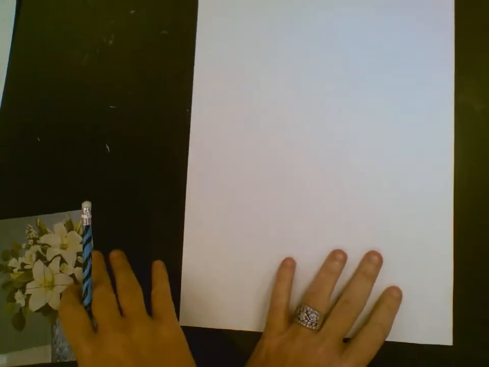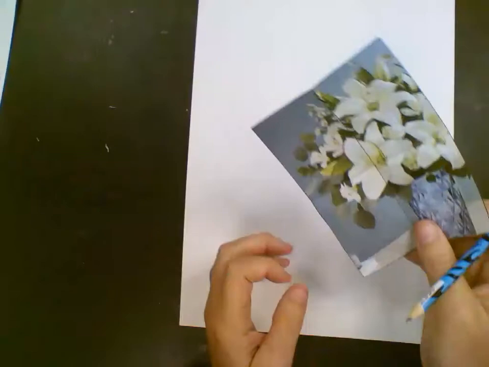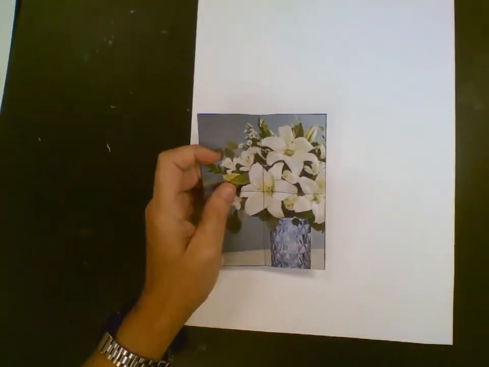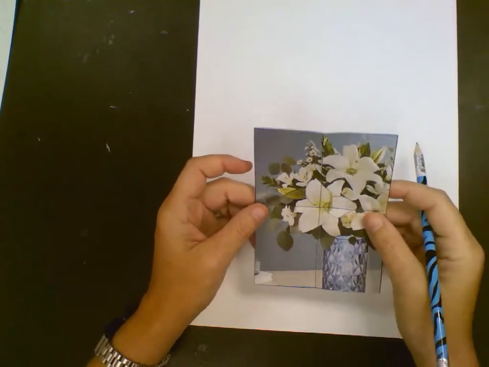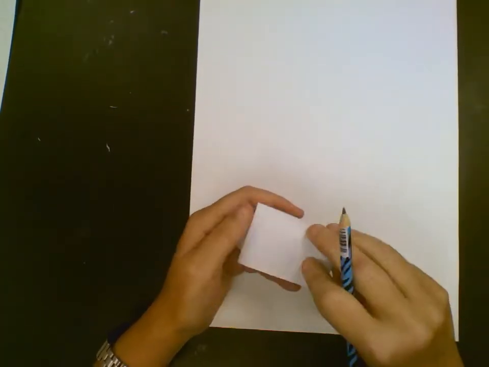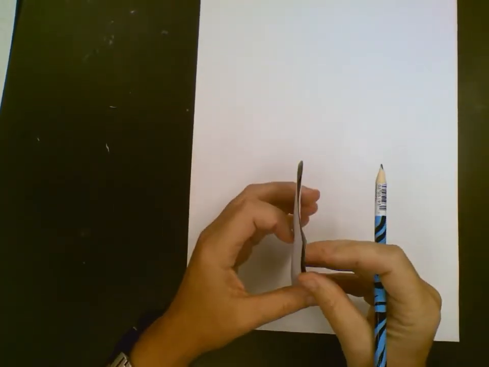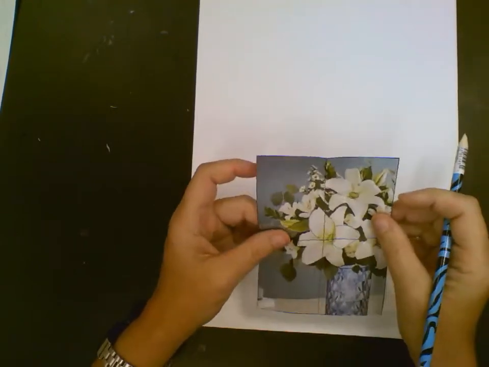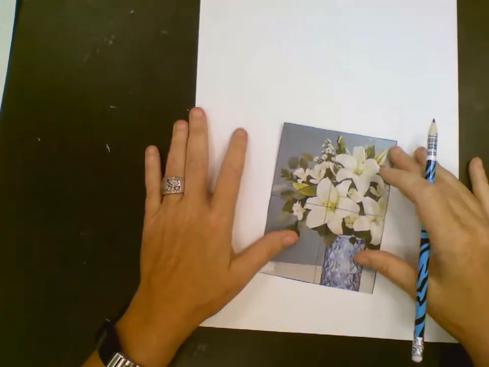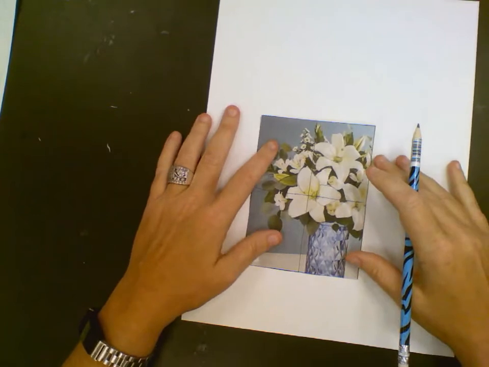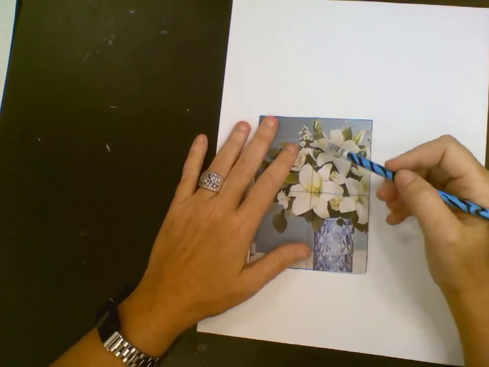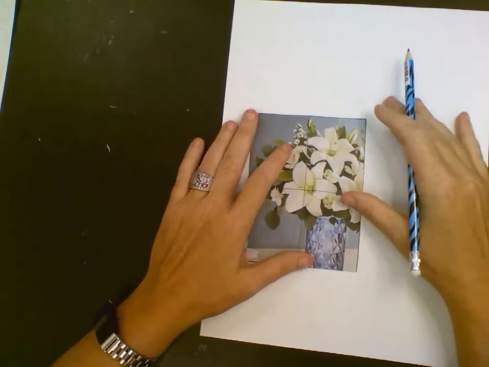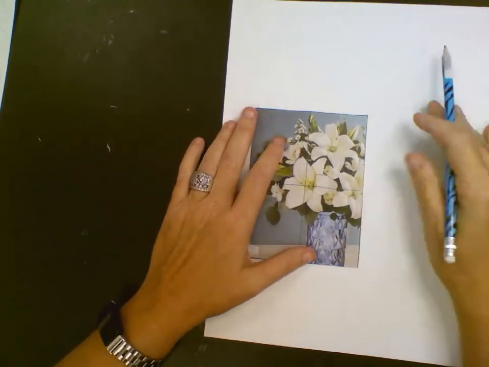Okay, so I have this vase of flowers that I'm going to show you how to do the line drawing. I divided this into fourths, and you can do that by folding it this way and folding it that way, or if you're looking at it on the monitor screen, you can determine where the halfway marks are on your tablet and or your phone, and mark up where it is if you have that capability.